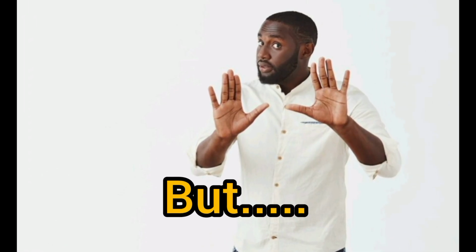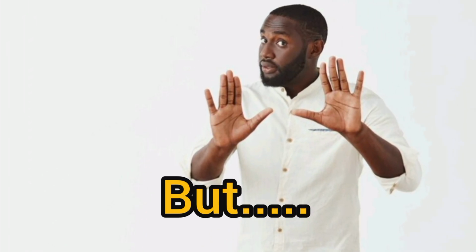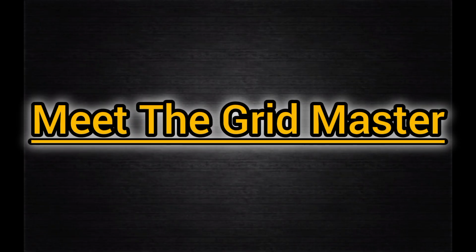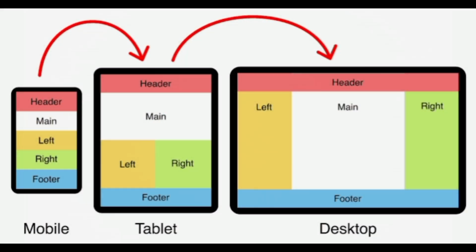But I want you to take note of this. Flexbox has its limitations. Just imagine you're given a task to create a layout just like this using Flexbox. This will not only mentally stress you, it will mentally and physically stress you out. That's where CSS Grid comes into place, because we as developers, all we want is to make our life much easier. So with CSS Grid, that would be the best tool for us.